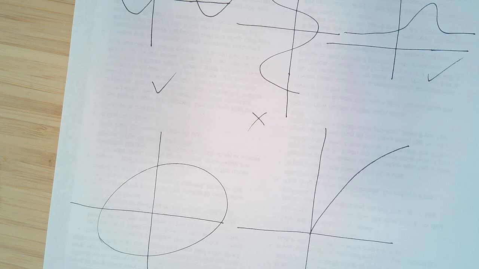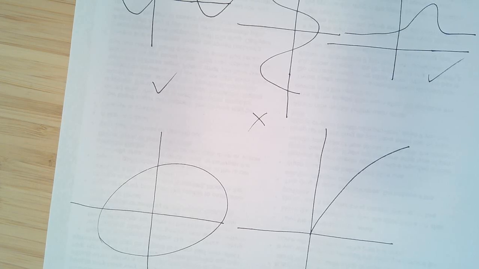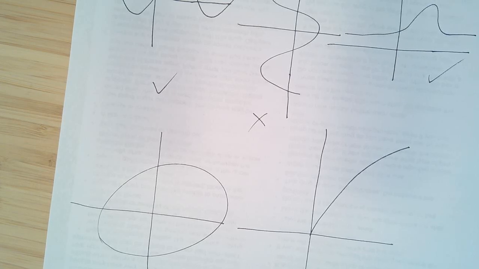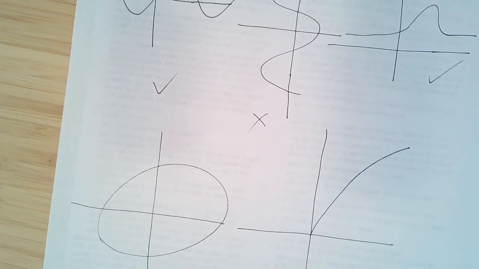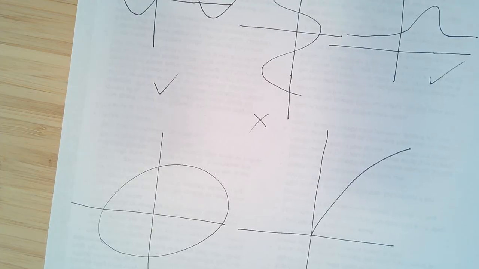Mathematically, we're going to say for a given x value, there's only one possible y value. Okay, and this holds for all the x values in the domain. Remember, domain is the whole set of all the possible x values. For any given value in the domain, there's only one y value. Okay, then that's a function.